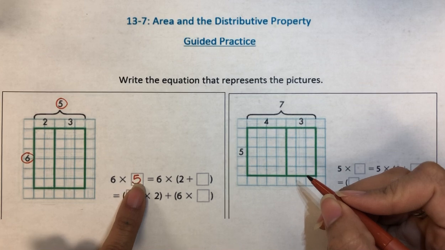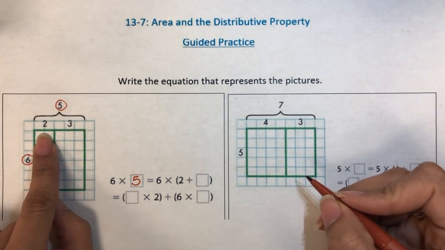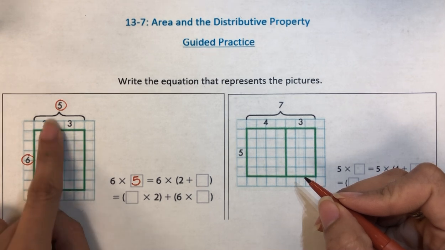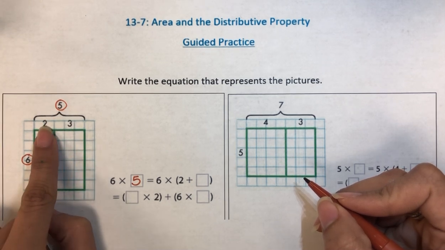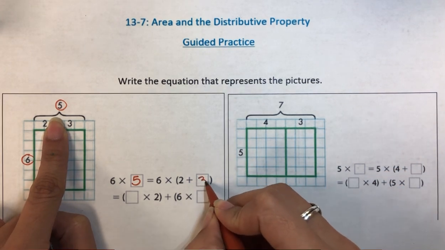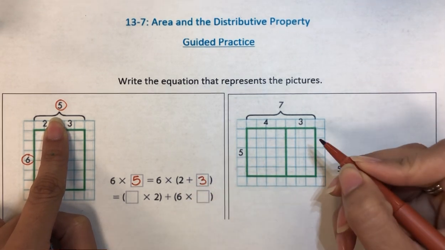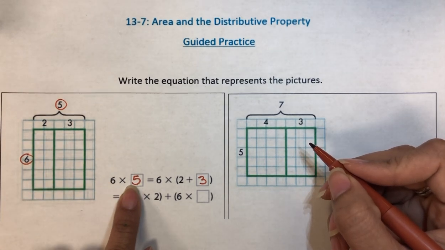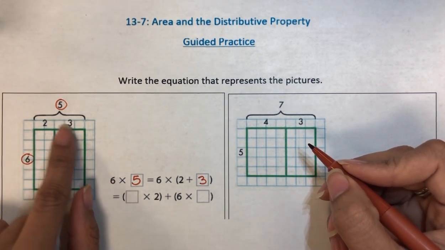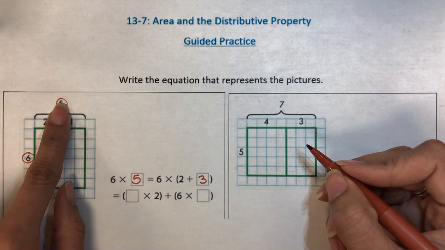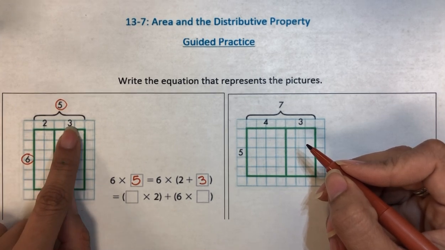My second factor, which is 5, is going to be broken into two smaller factors that when added together equal the same value of 5. 2 and 3 added together equal 5. And means plus, okay? So my original sentence is 6 times 5, but I'm breaking apart this total into two smaller rectangles by taking the 5 and splitting it into 2 and 3.